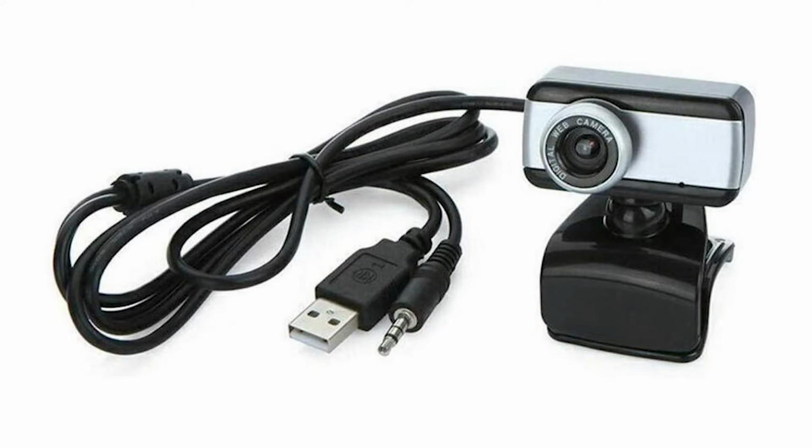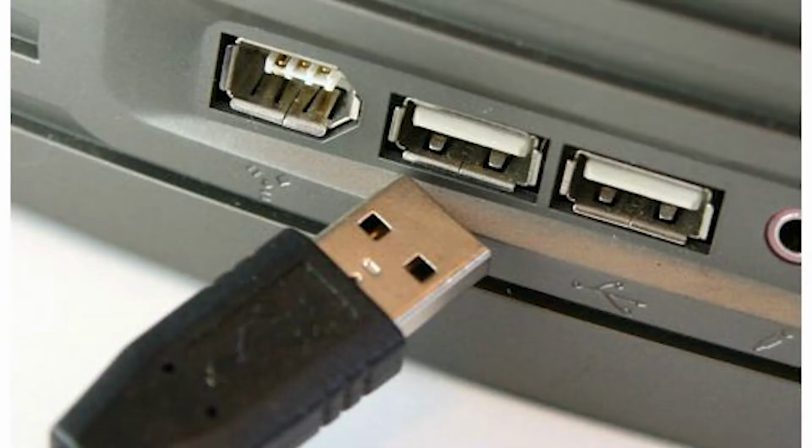The camera may not work if it is attached to the wrong USB port. Connect this to another port and restart the computer to see if it helps.